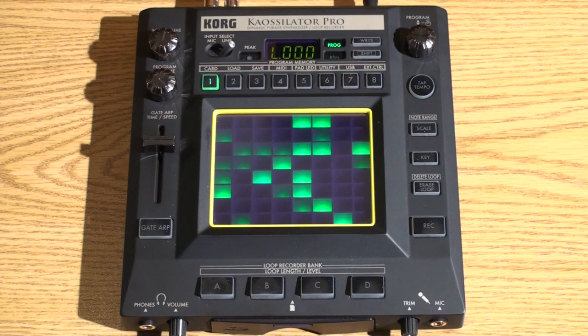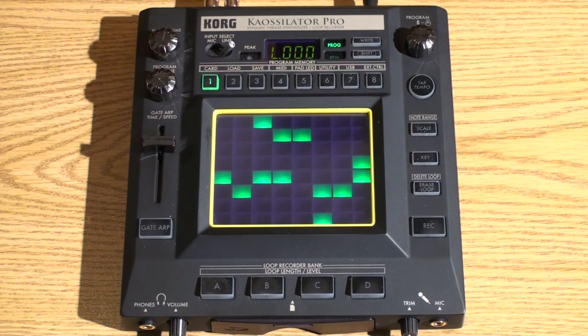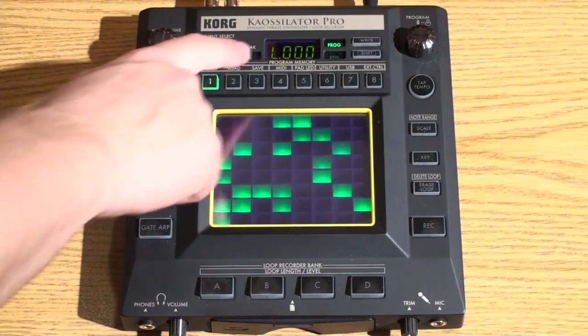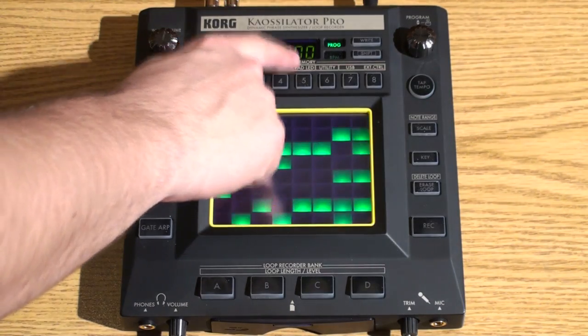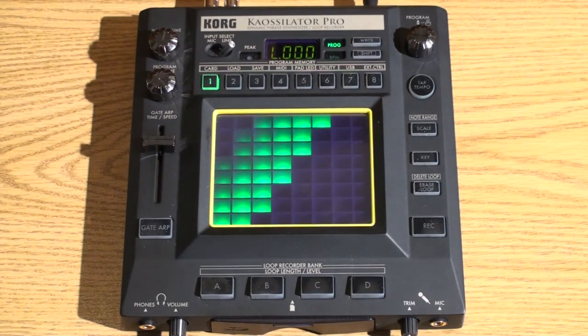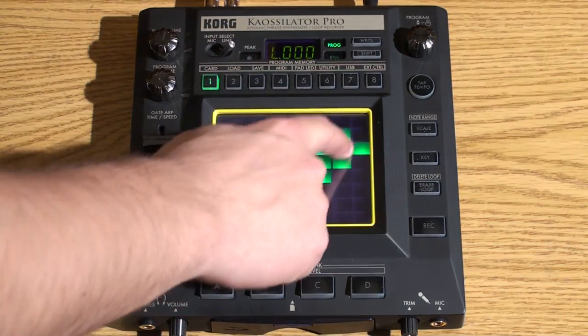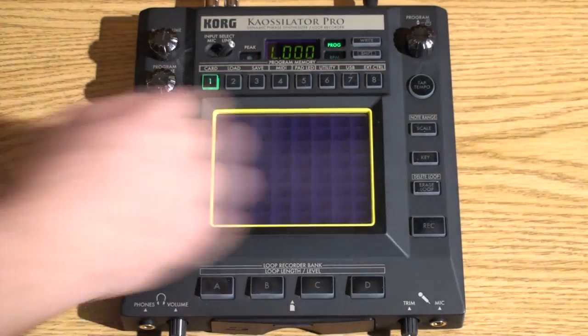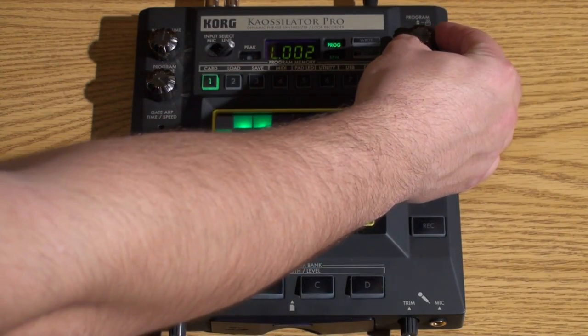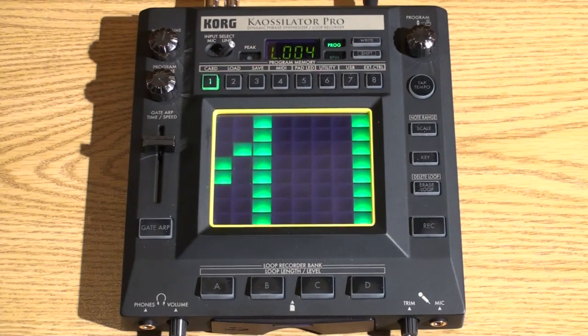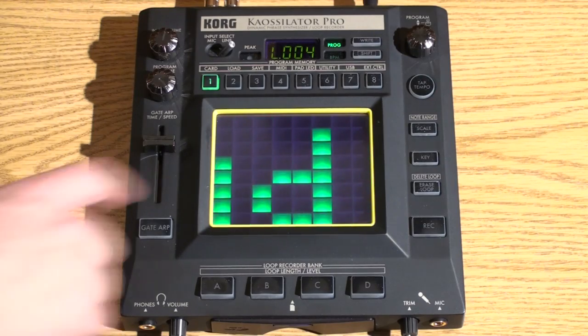Okay, before we make a loop, let's take a quick little guided tour around the KAOSSILATOR Pro and show you how to get to some of the cooler sounds. Now you can see on the display here it says L000. There are 200 different programs in the KAOSSILATOR Pro, and they span different categories. So L is for leads. And I can scroll through using the program or BPM knob, and on the XY pad it gives me the title of the actual sound that I'm playing.